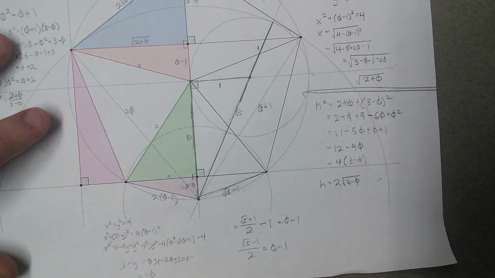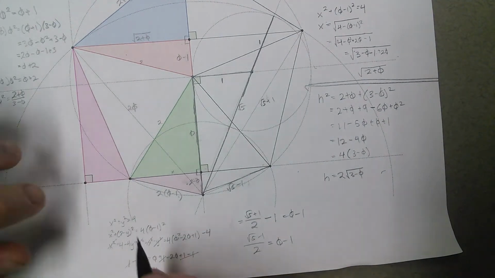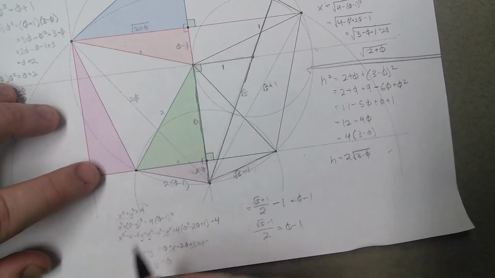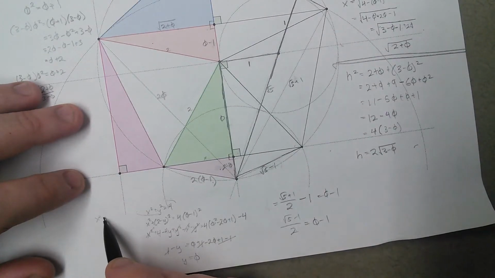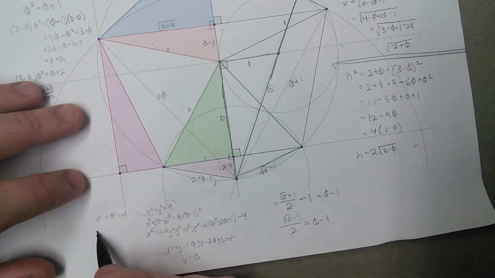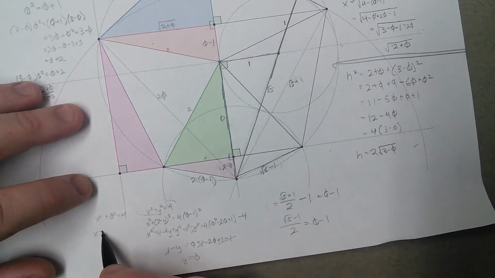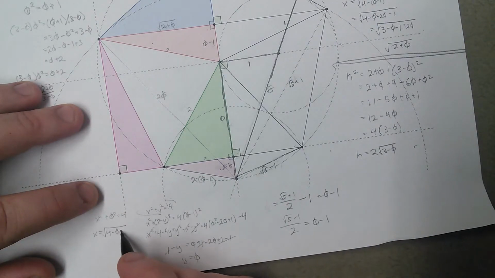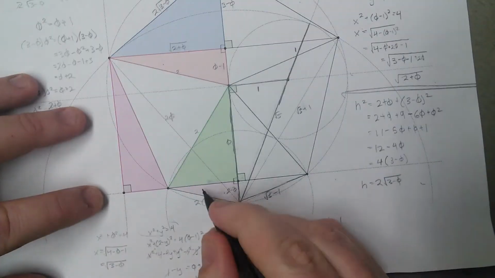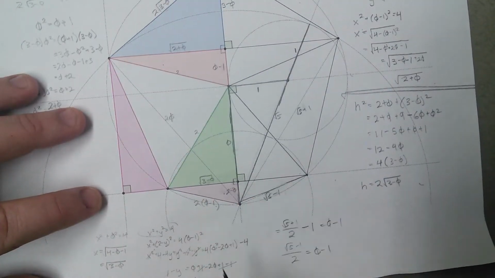And what is x? Okay, let's take this and just plug in phi for y. So we get x squared plus phi squared equals 4. So x equals the square root of 4 minus phi squared, or minus phi minus 1. So that's 3 minus phi, and that's exactly what we wanted to show. This length is the square root of 3 minus phi.